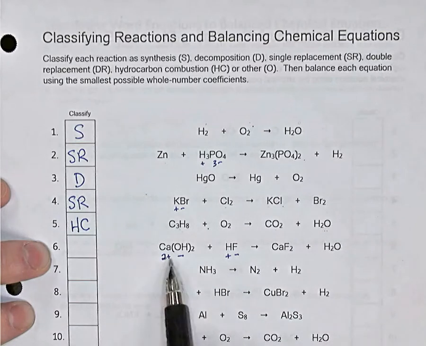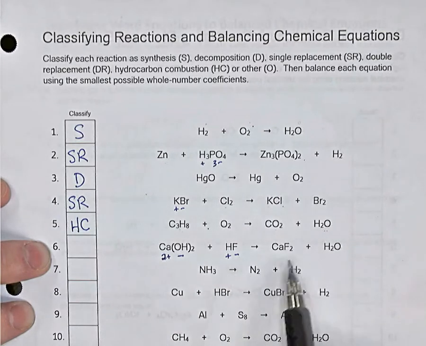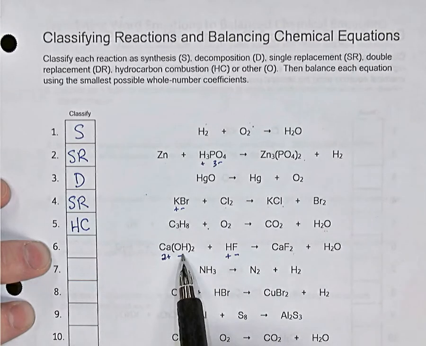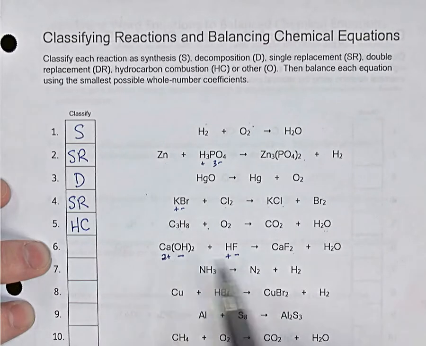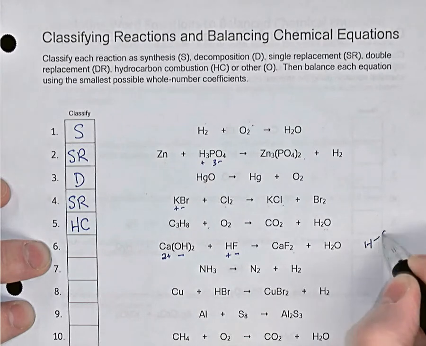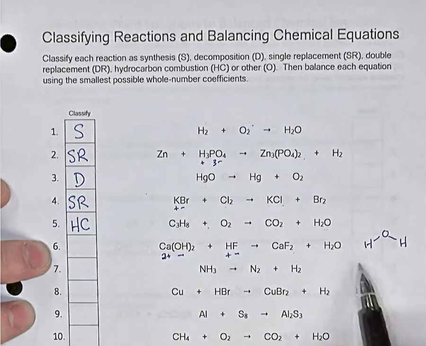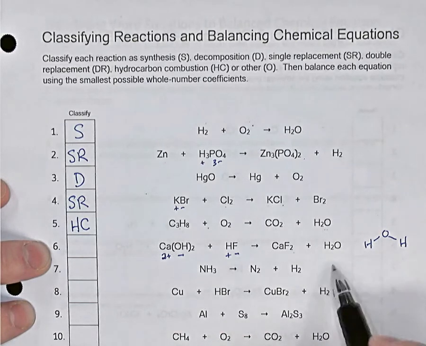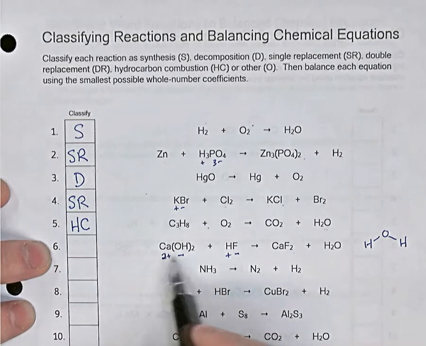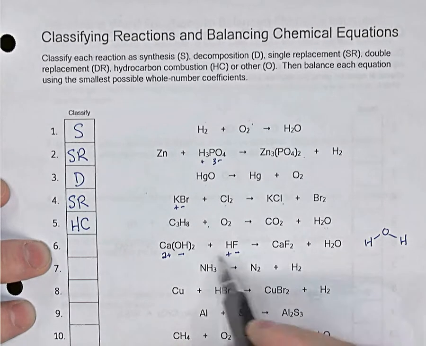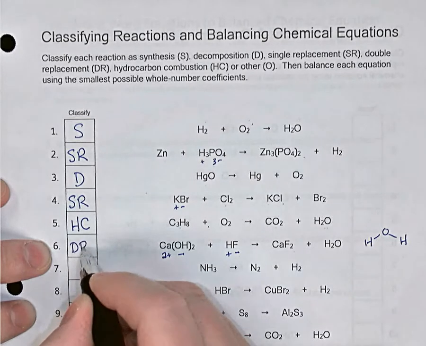The positive calcium grabs hold of the negative fluoride to give me calcium fluoride, and then the positive hydrogen and the negative hydroxide give me HOH, which we normally write as just H2O. But keep in mind that water technically is built like that, HOH. So it's often good to think of water as HOH rather than H2O. But this is how it's normally written, as H2O. So this is the compound, the ionic compound, in this case with an acid, which is made of ions, and they trade partners. So that's the double replacement reaction.